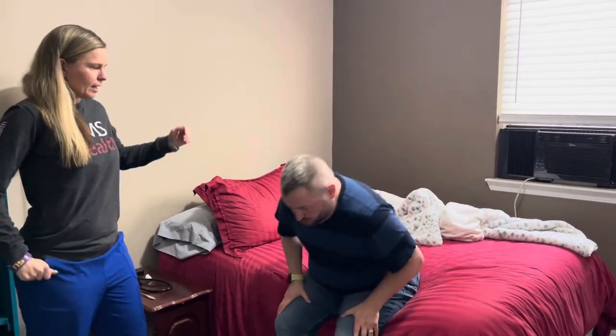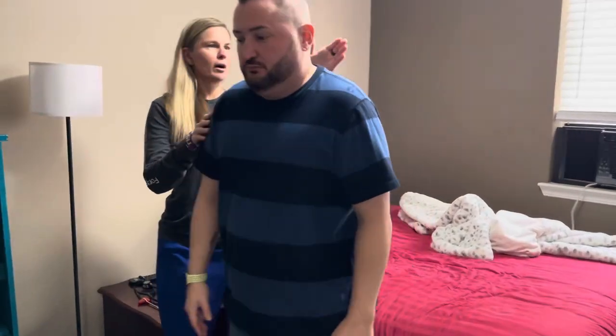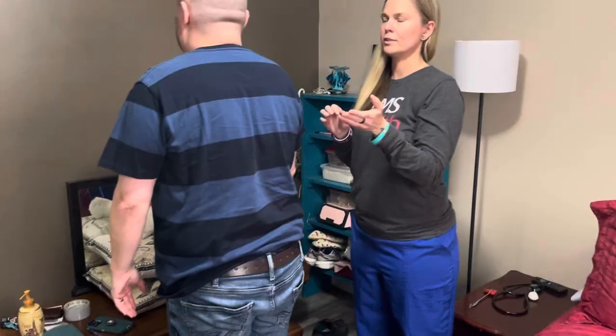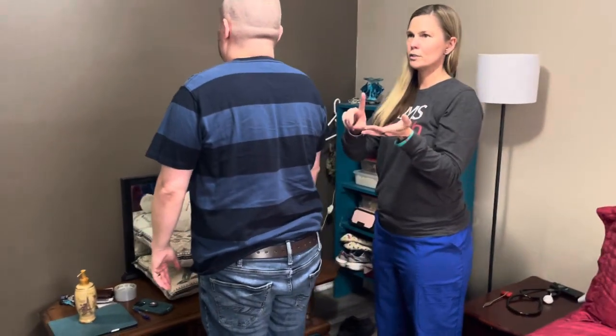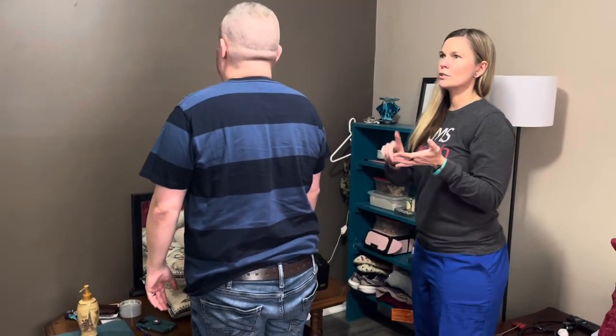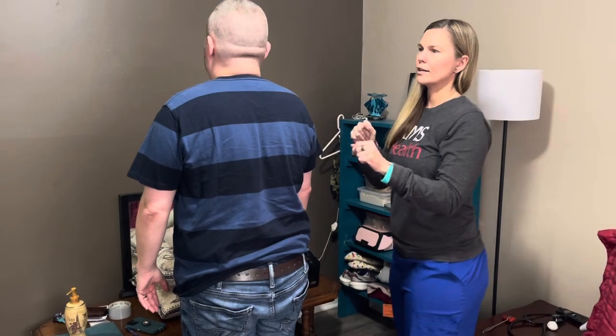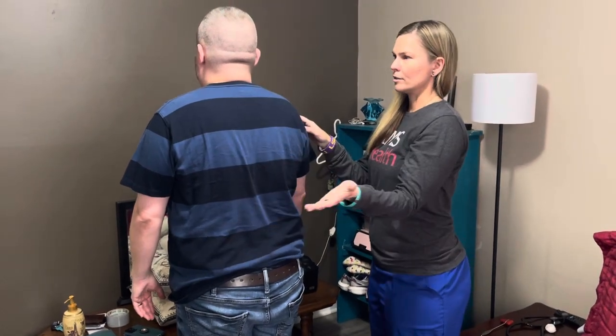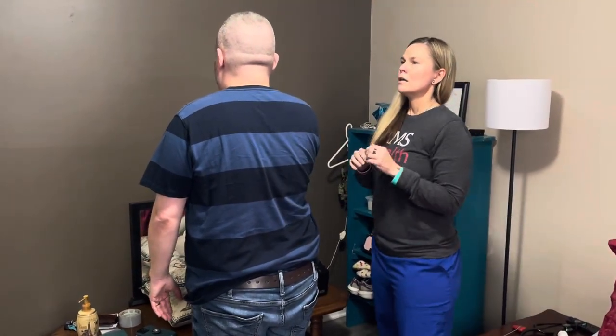So the last thing we're going to do is spine and posture. I'm going to have you stand. I'm going to look at his posture. I'm going to look at his spine and assess for any abnormalities. We're looking for lordosis, kyphosis, scoliosis, anything like that. Nothing present. Posture is good.